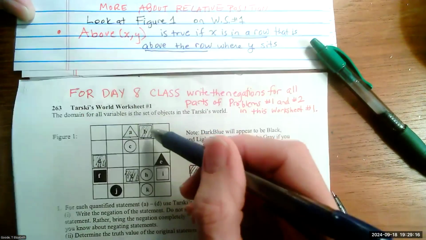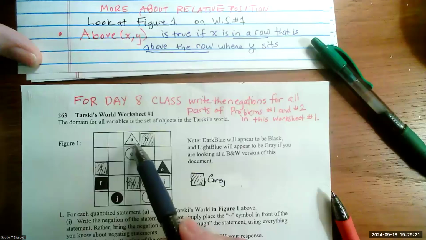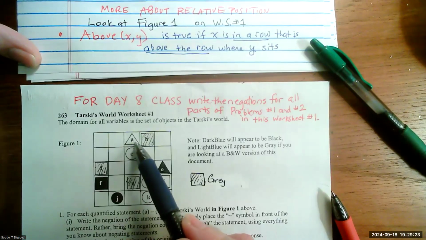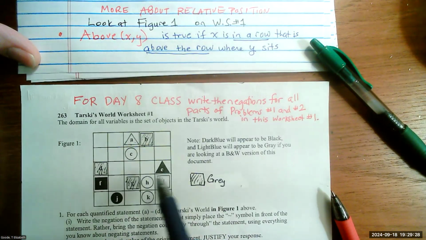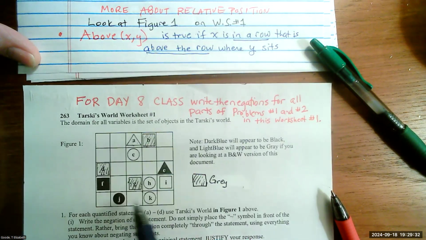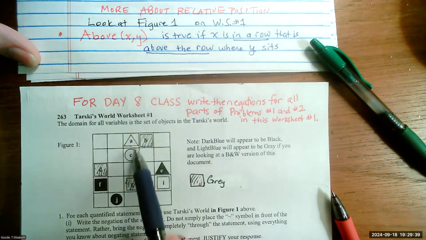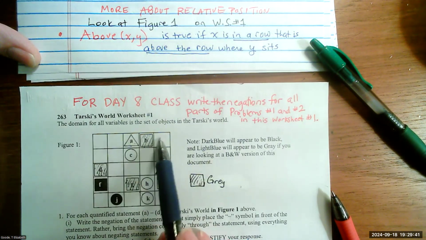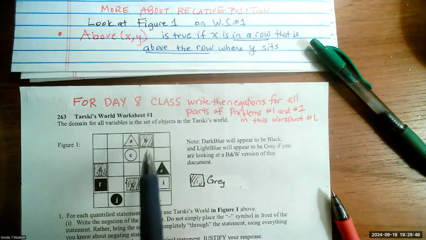It's not about them being lined up in the same column. Object A is above C, but it's also above D, E, F, G, H, I, J, and K. See what I'm saying? A doesn't have to be in the same column as the object to be above it. It simply has to be in a row that's above the row of the object. So A is above every object in here except A and B.